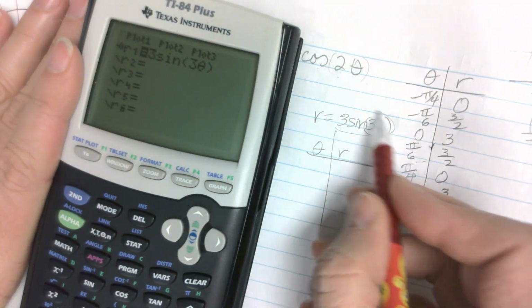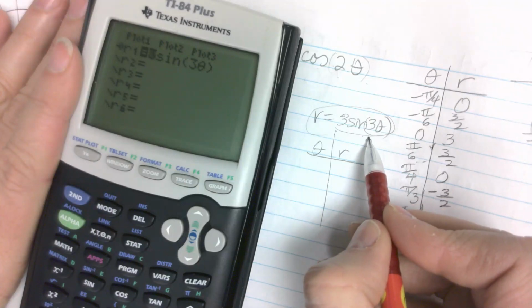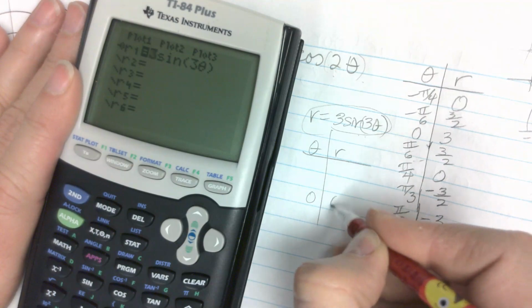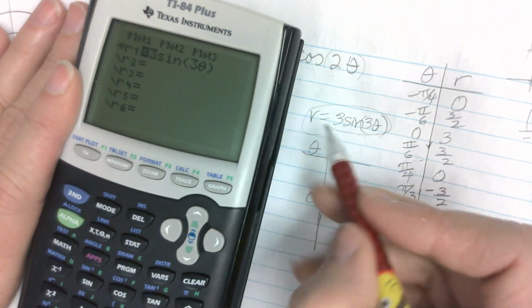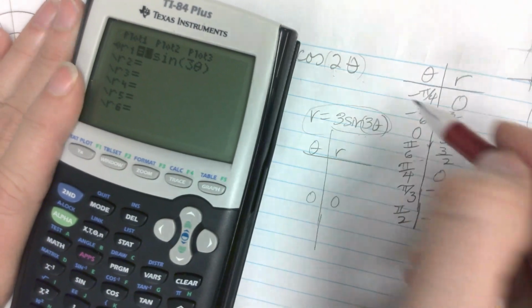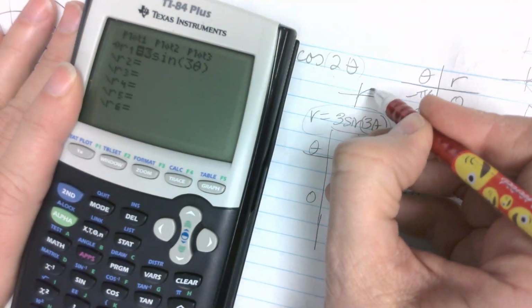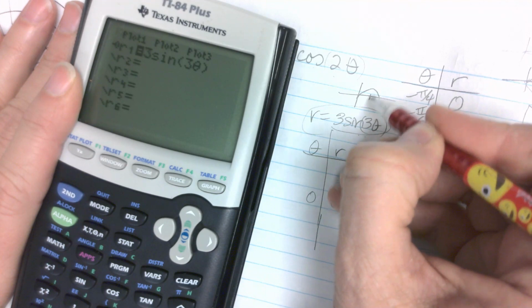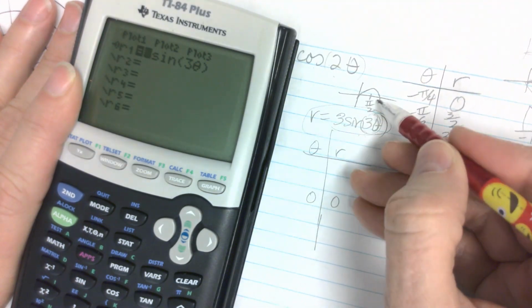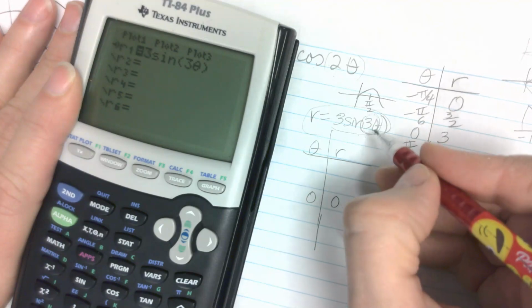Where's the sine going to be 0? At 0, right? Where is it going to reach the outermost tip? If I think of the sine curve, what's the highest point? When it gets to 1. Now, this thing equals pi over 2, so what would theta be?